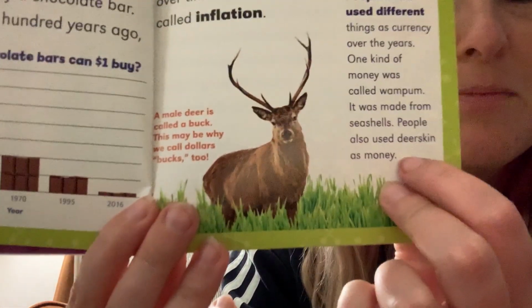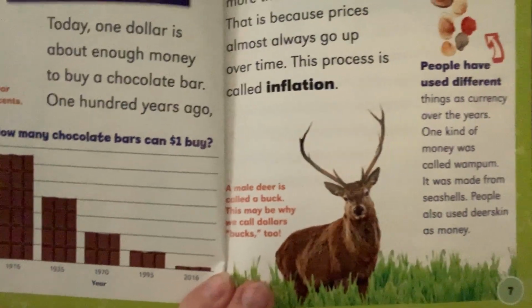I just answered my own question because I was wondering why they were saying that a buck was a male deer and that's why it was connected to a dollar bill and us calling it a buck. And that's because people used to sometimes use deerskin as money. Oh, how cool. I love when I ask myself questions while I'm reading, like good readers do, and then I answer it as I continue to read on.